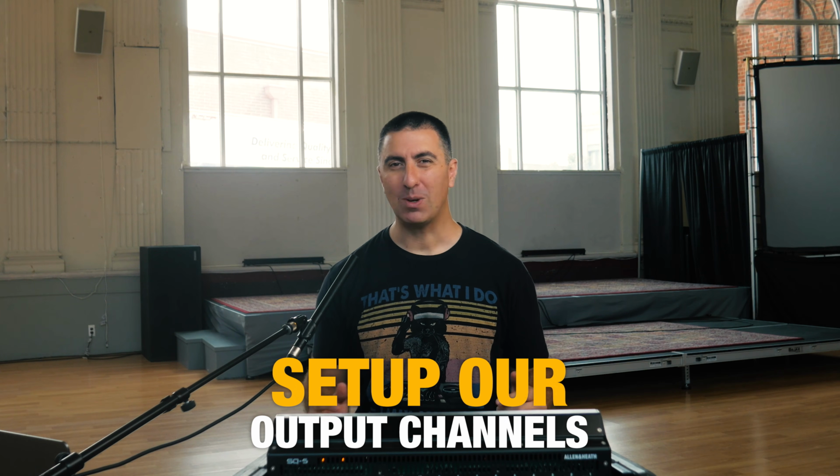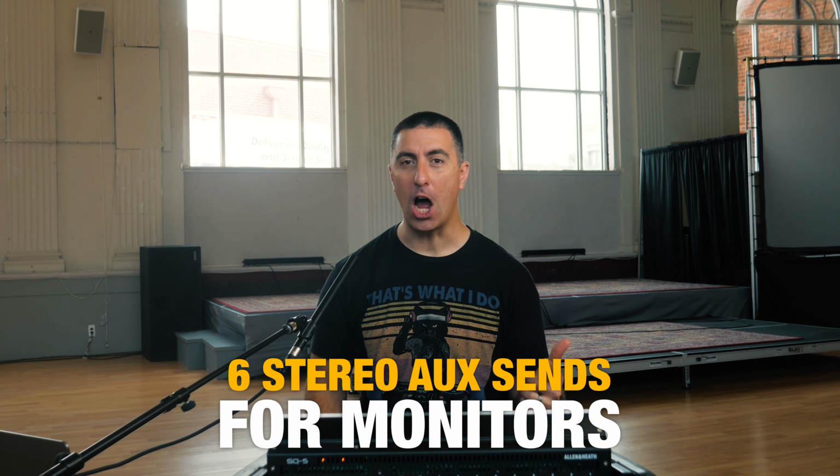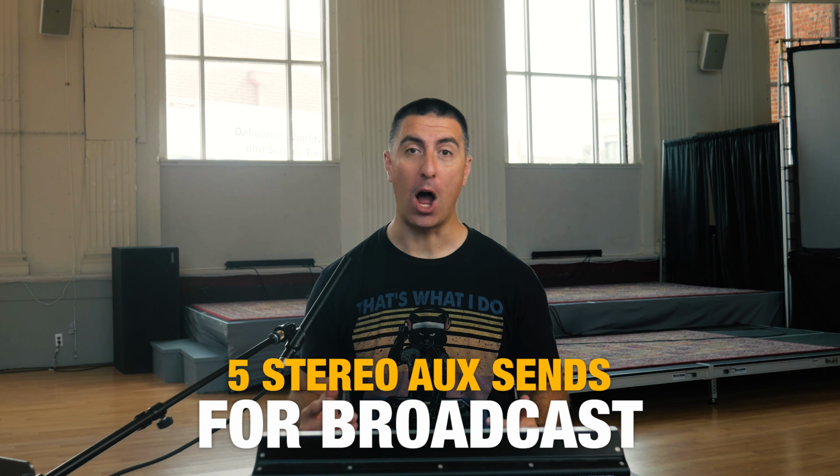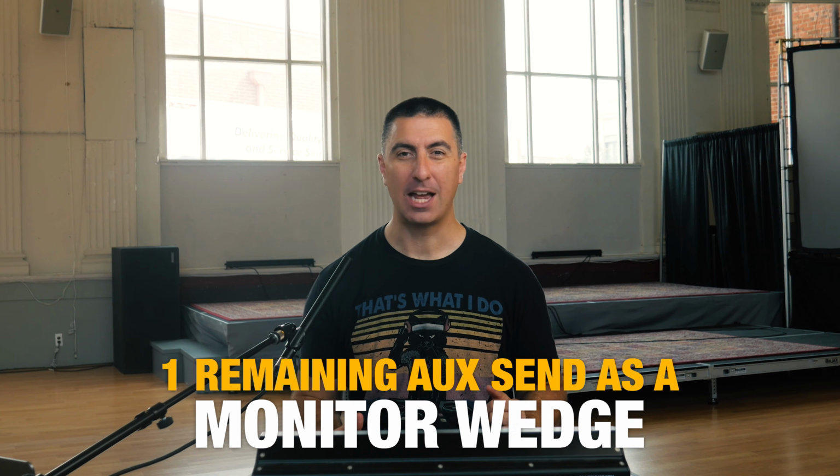For this demonstration, we're going to have 6 stereo aux sends for monitors, and we're going to have 5 stereo aux sends for our broadcast. Those are going to be summed to a matrix so that we can send that out and have a little bit more control in the background over the dynamic range of our groups for our broadcast. We're also going to use our 1 remaining aux send as a monitor wedge on stage.